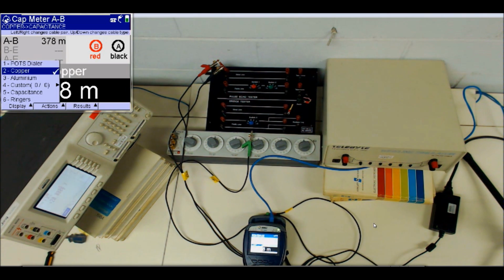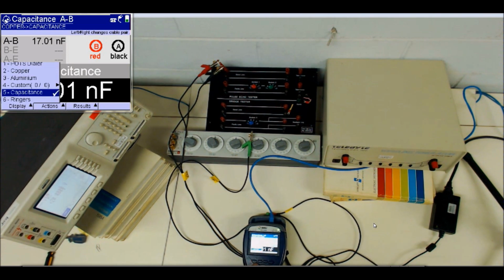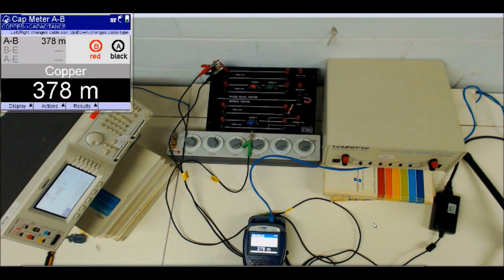We can also customize for aluminium and other materials, regarding the copper composition of our line. We can also measure the capacitance if that's what our ticket of work is saying. So you can measure this value as well just by pressing display and changing from the actual copper. Copper will give you the length, and if you choose capacitance, it will give you the capacitance value of the line for that distance.